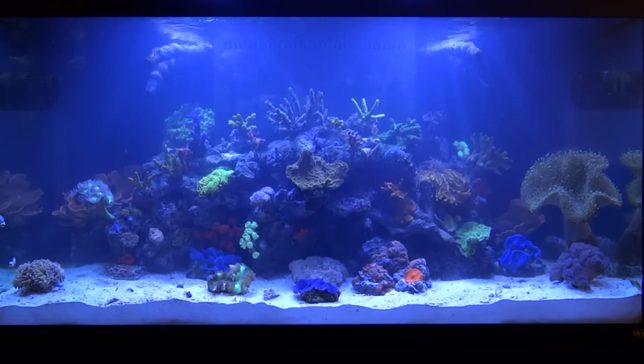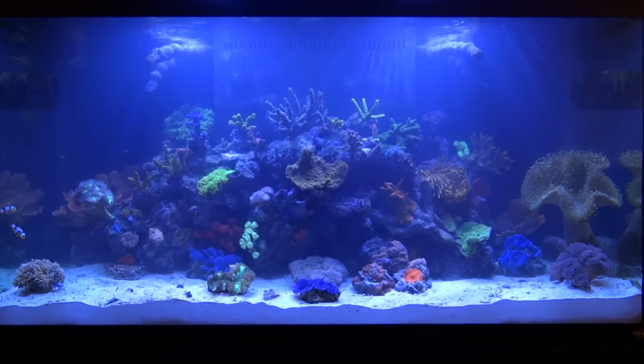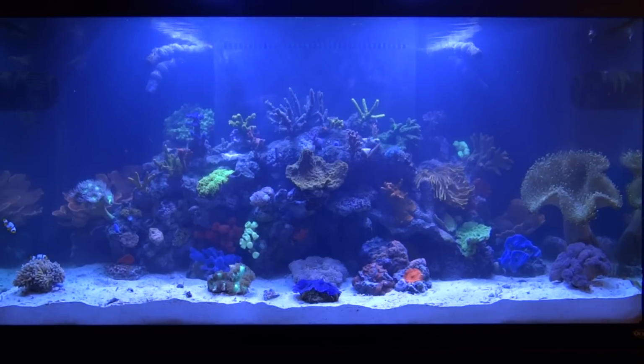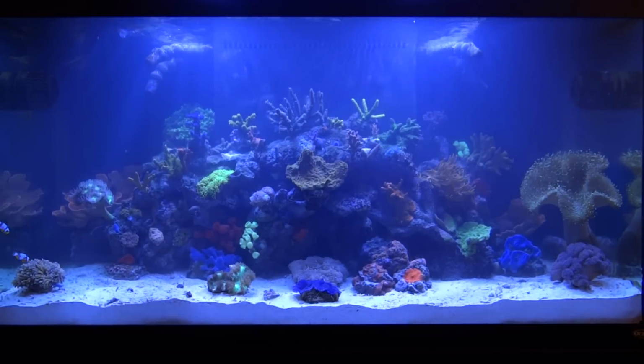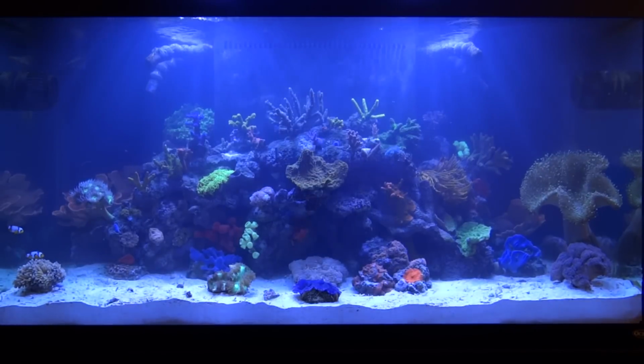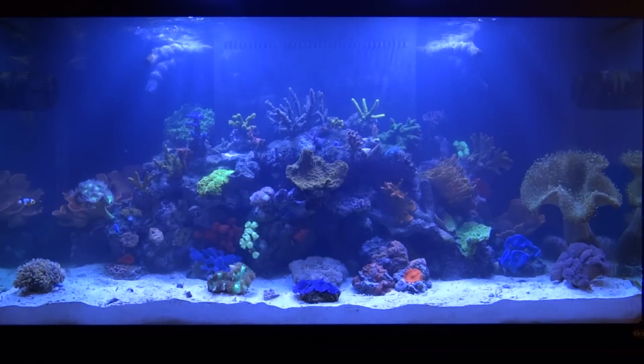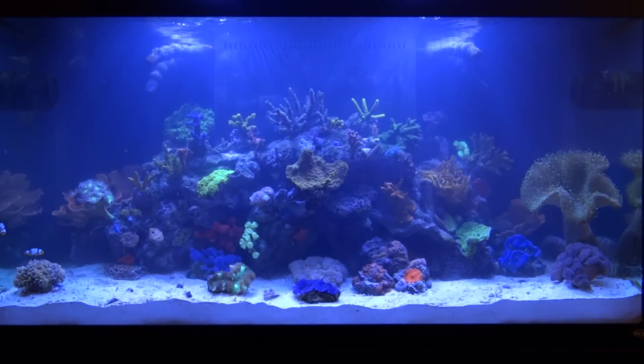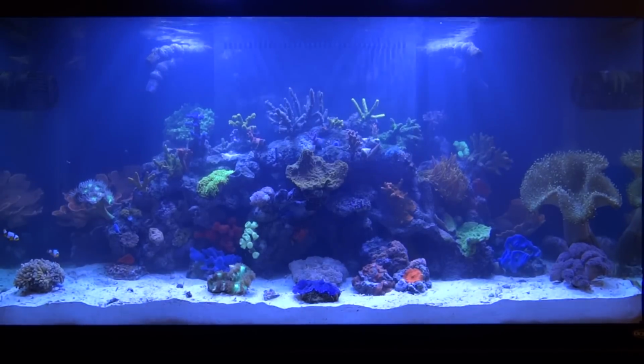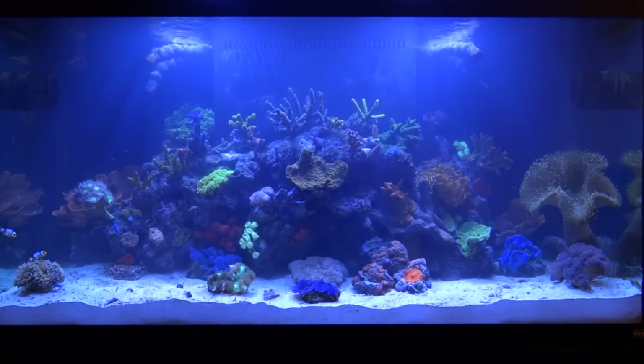The tank is going to look a bit cloudy for a few hours, and keep in mind here, guys, I'm doing this despite the fact that the tank is full of SPS corals. And this deep sand bed is 1 year and 3 months old, okay? So I want you guys to keep that in mind.